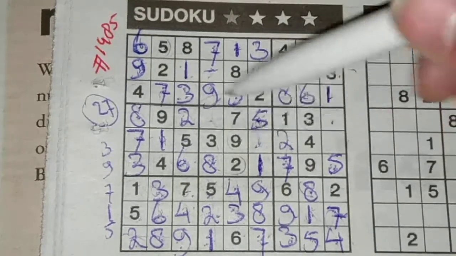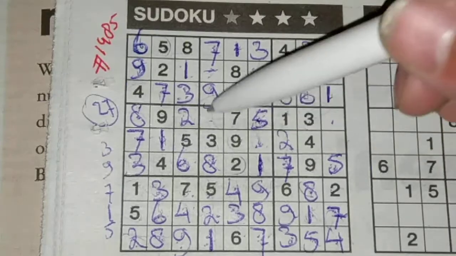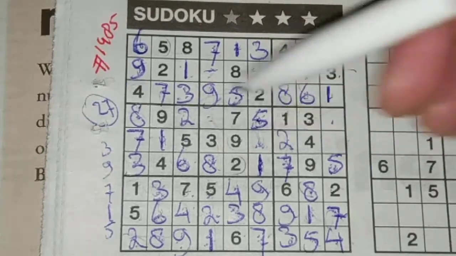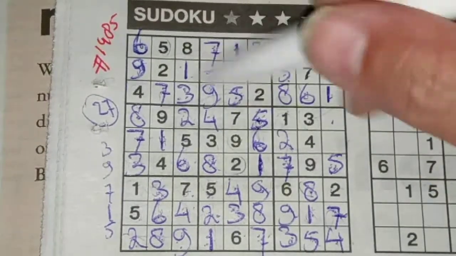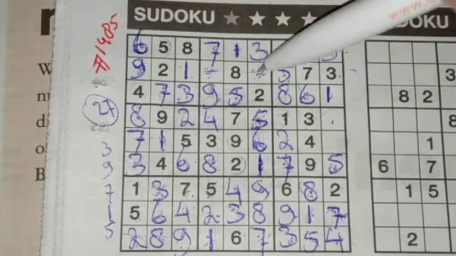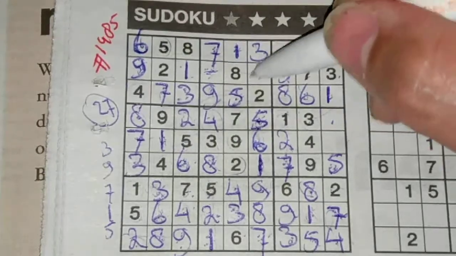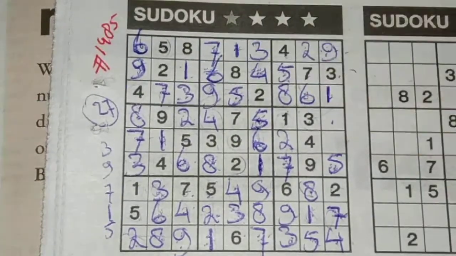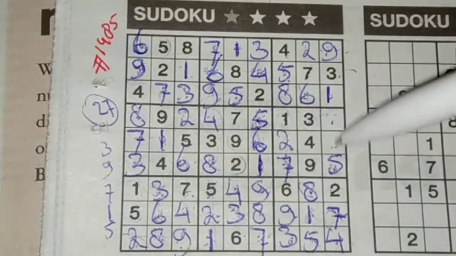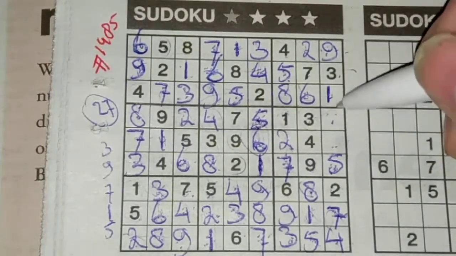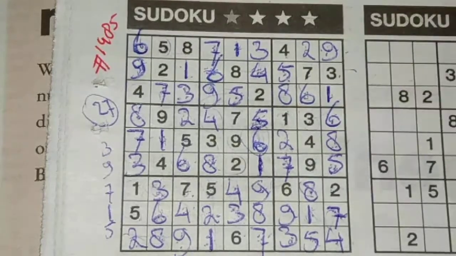2 boxes left in this big square for the numbers 4 and 6. We see here 4, no 4 there, 4 should be here, and the 6 goes there. 2 numbers left in this big square for the numbers 4 and 6. We have a 4 here, no 4 there, 4 should be here, and the 6 goes there. And the final 2 numbers of this big square for the numbers 8 and 6. We see here 6, no 6 there, 6 should be here, and the 8 goes there.